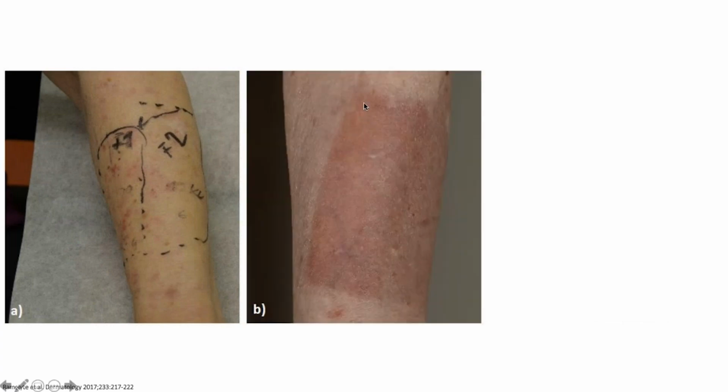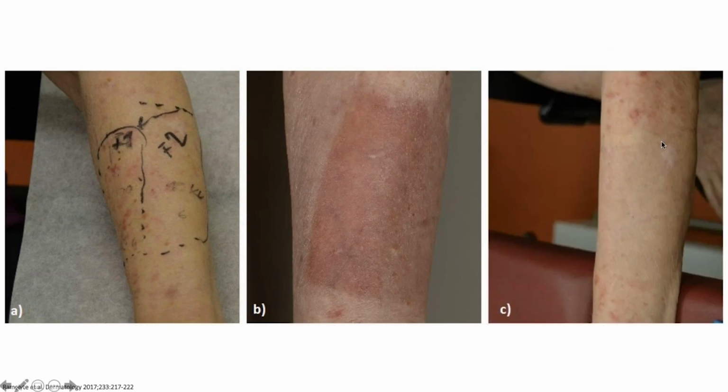hyperpigmentation. Another patient had her lesions irradiated on the lower left arm. Again, the known acute radiodermatitis and post-inflammatory hyperpigmentation, which disappeared after a while. You can still see that the untreated areas present with DSAP. However, the treated area is clear of DSAP lesions.